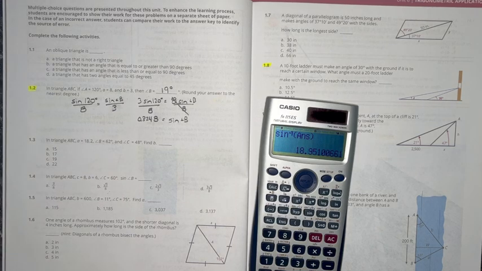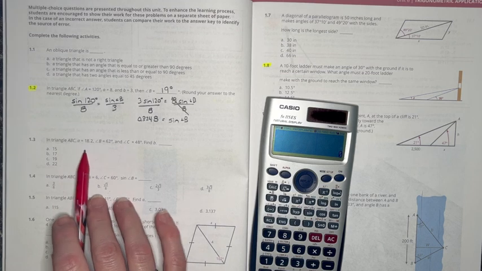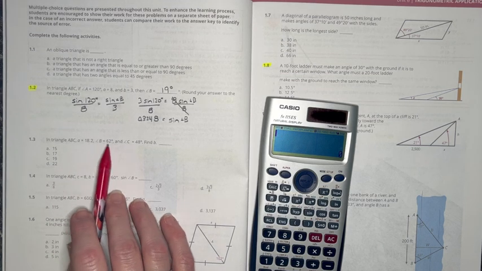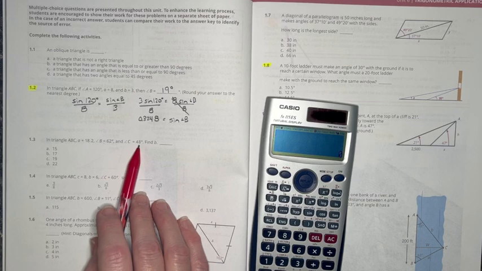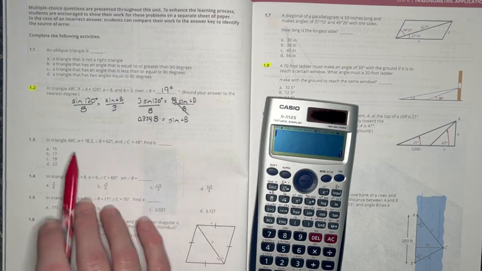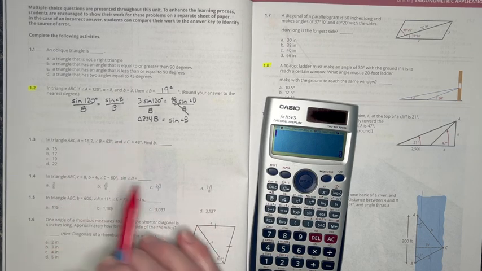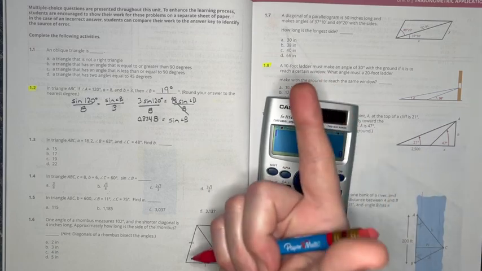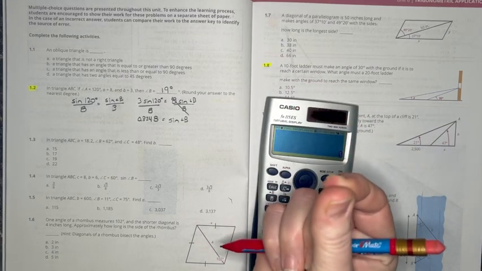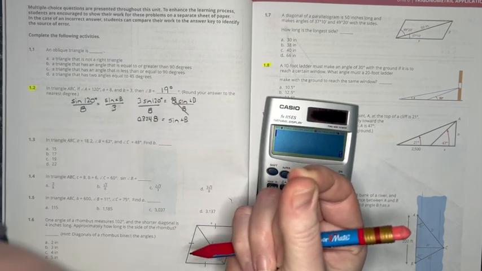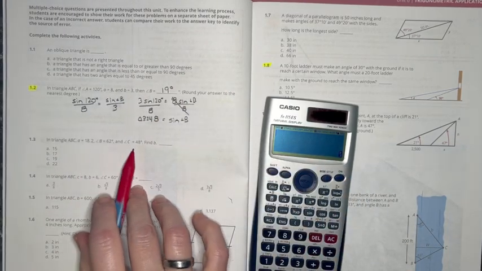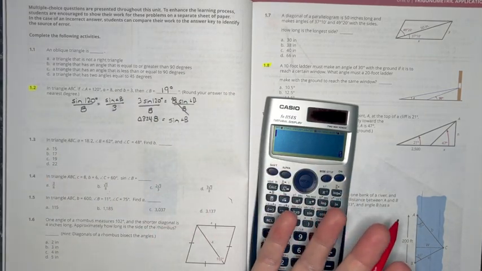All right. It says for number 3, in triangle ABC, A equals 18.2, angle B equals 62, and angle C equals 48. Find B. Now, this information is too spread out because remember, we need a matching side and angle, and then either another side or another angle. Here we have one piece of each, and that's too many different things.